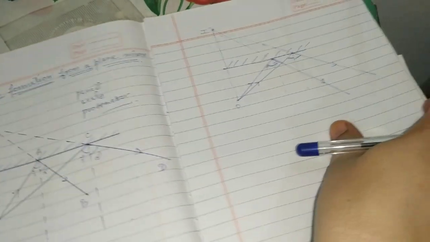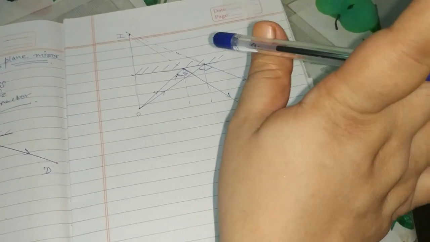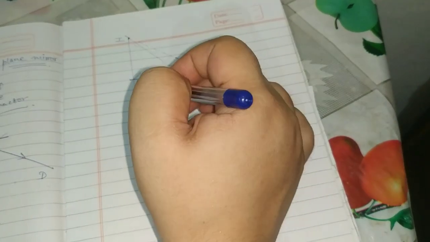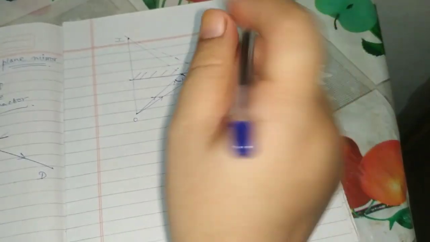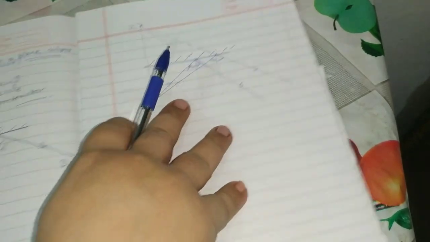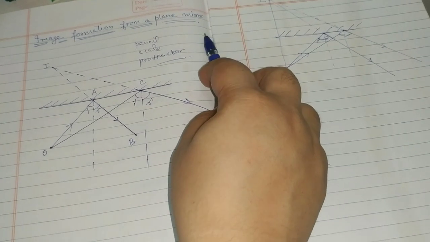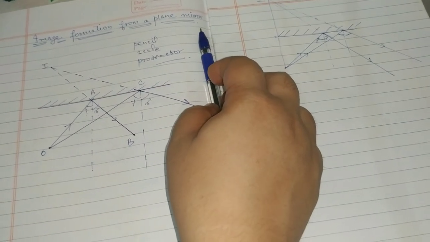Fine. So here you already know now what mistake can happen. If you don't take proper measurement, this figure can get wrong like this. Fine. So don't do these kind of mistakes. You draw as I have told you. So you have to practice this figure also. Right? That's all today.